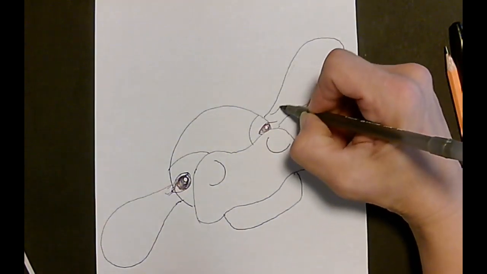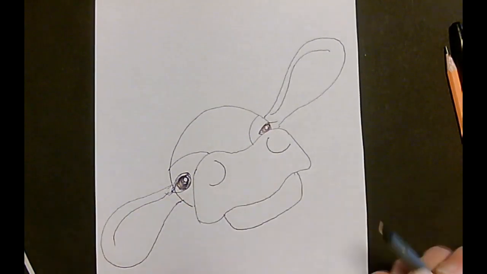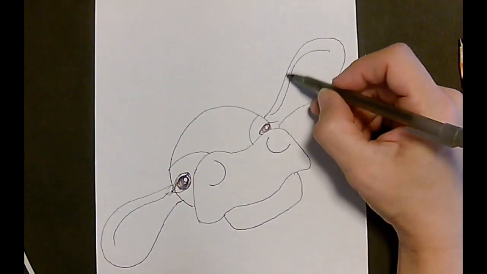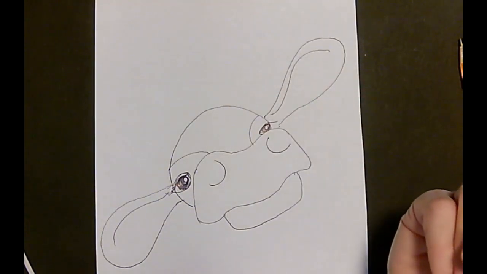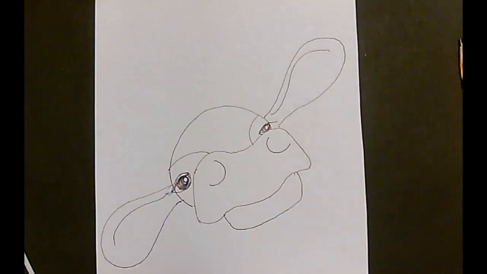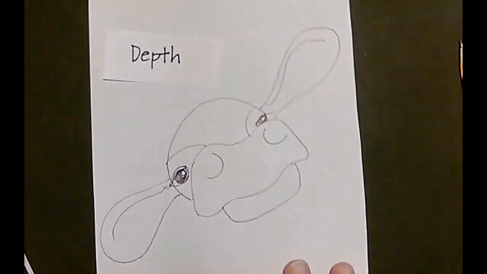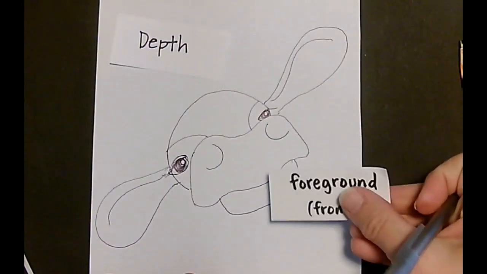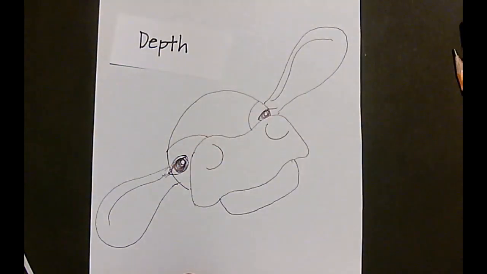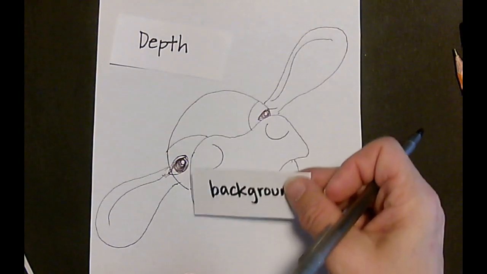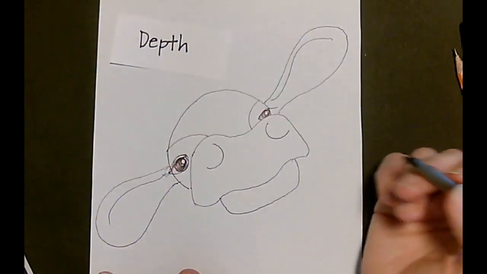And we're going to curve a line on the inside shape of the ear, because this is going to show that there's a little bit of depth there and that the ear curls just a little bit. And now this is where we're using our space to create depth. The foreground is that very tip of the nose. That's what's going to be closest to us. And then the background is basically going to be the back end of the cow to kind of make it look like it's popping out off the paper a little bit.